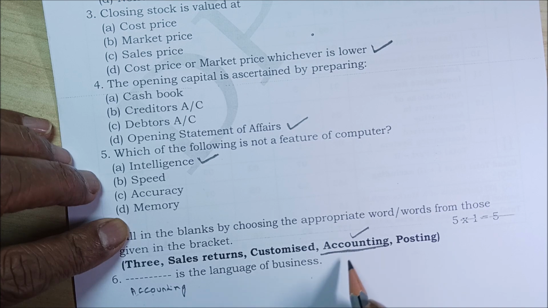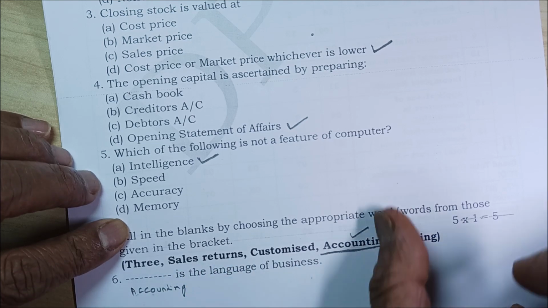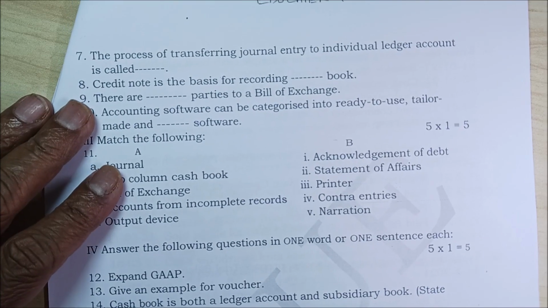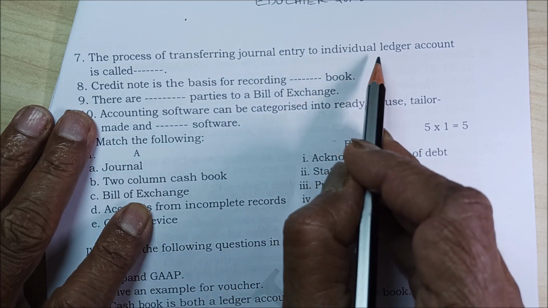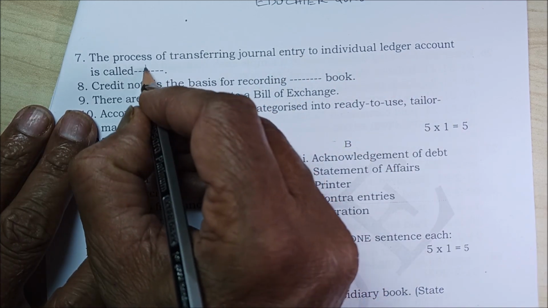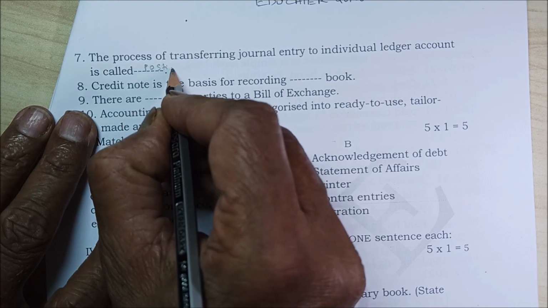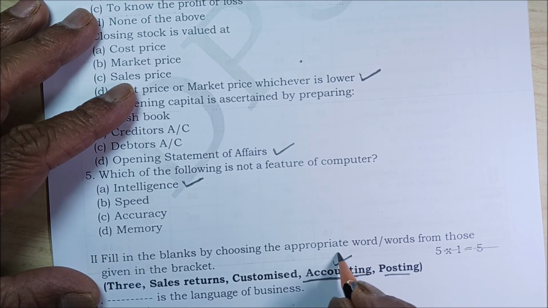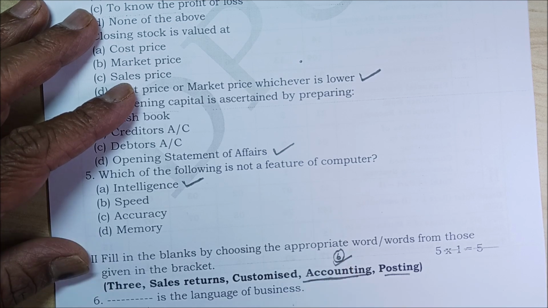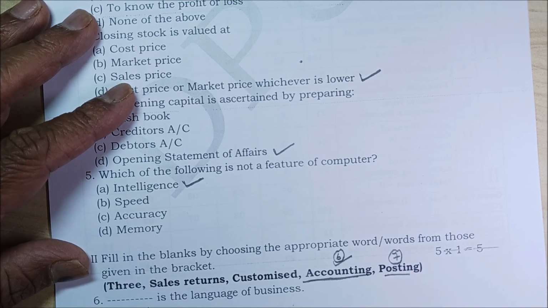Accounting is the language of business. So, accounting is the first answer for the 6th question. Now, there are another five options. Now, we will find out where it is. The next question: the process of transferring journal entries to individual ledger accounts is called posting. Posting is there, you can see the answer here. Posting is the 7th question's answer. It becomes easy for you.